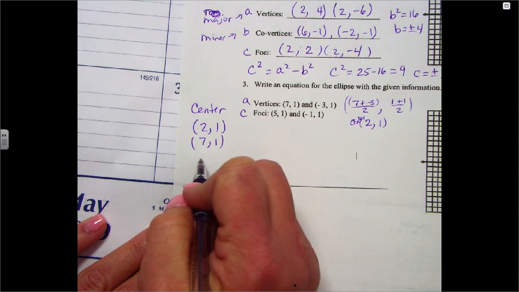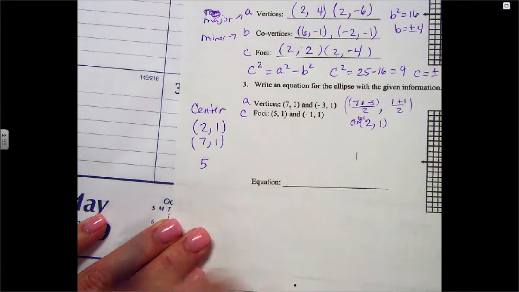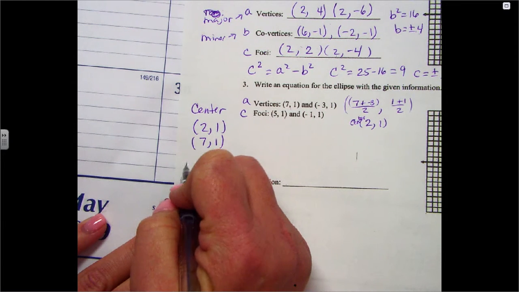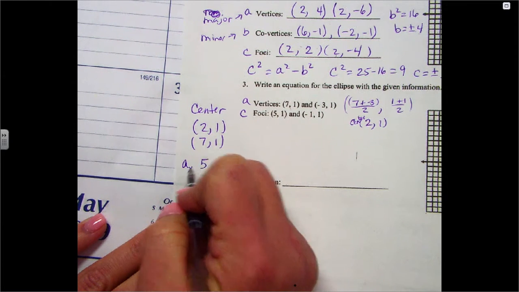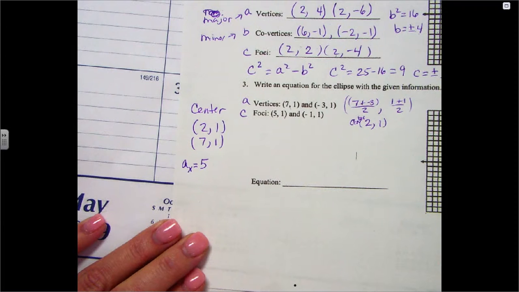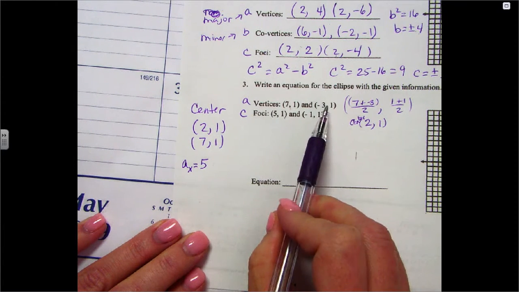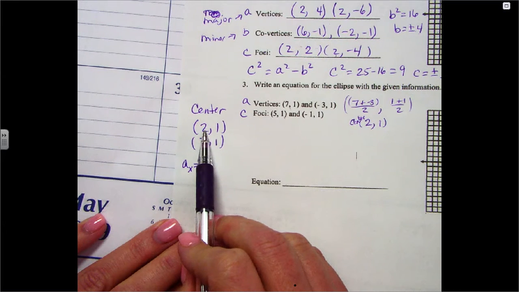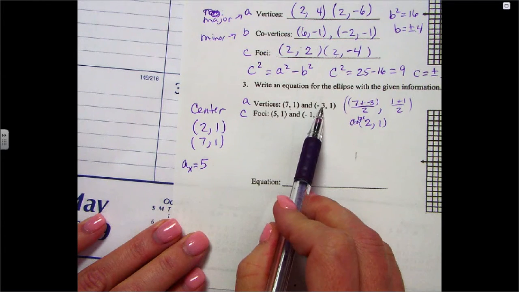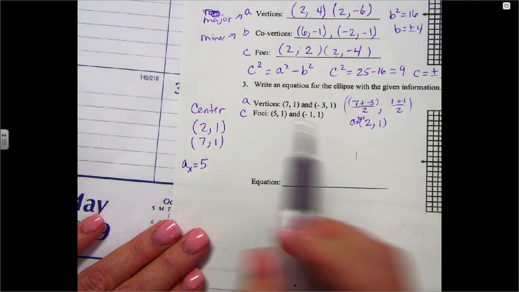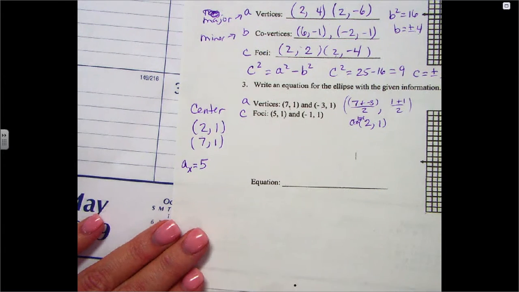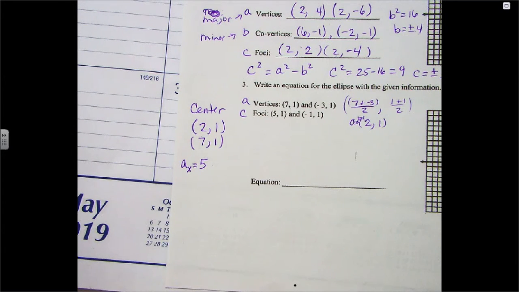I notice that is a change of 5 units, right? So my A value, and it's a change in my x, my A value is 5 units away. And I could do the same thing. I could say from 2 to -3. So 2 to -3 is 5 units as well. So it doesn't matter if you use the first one or the second one. All right, so that gives me my A value.